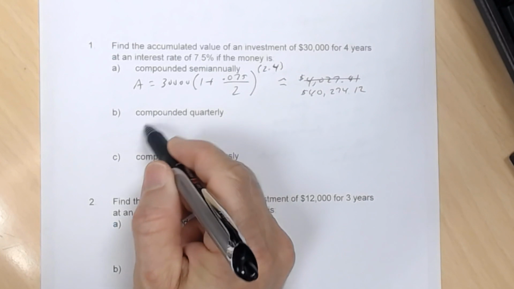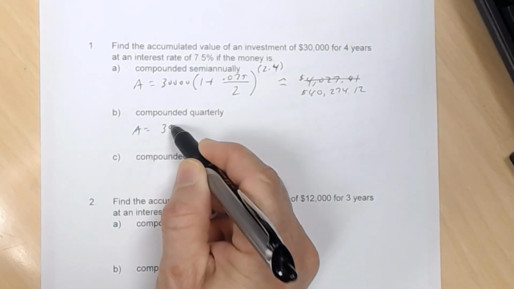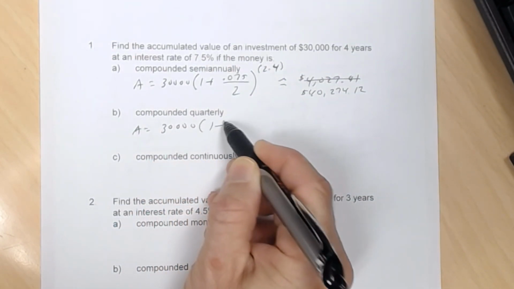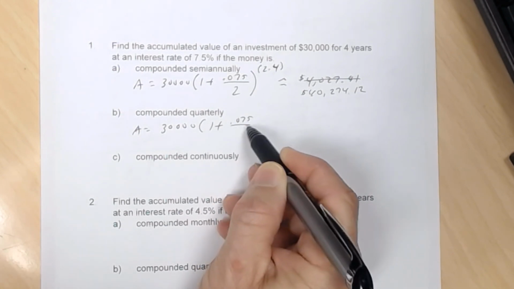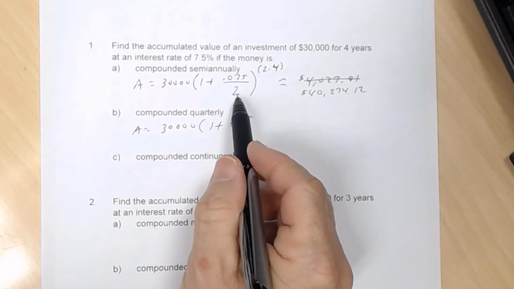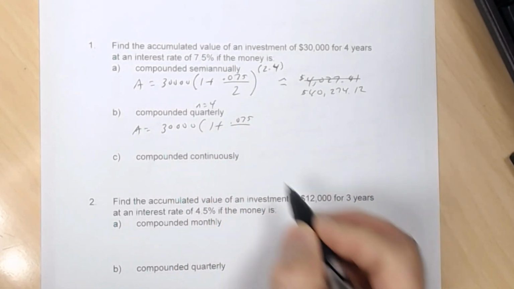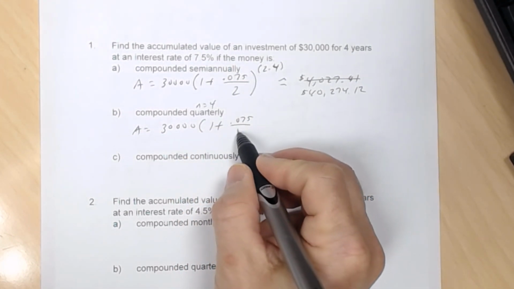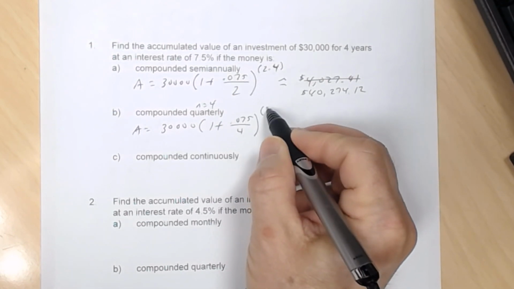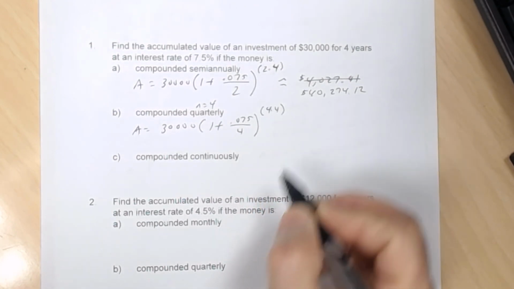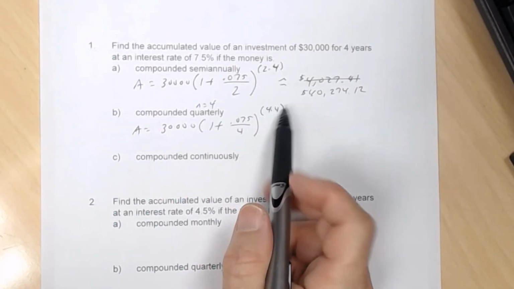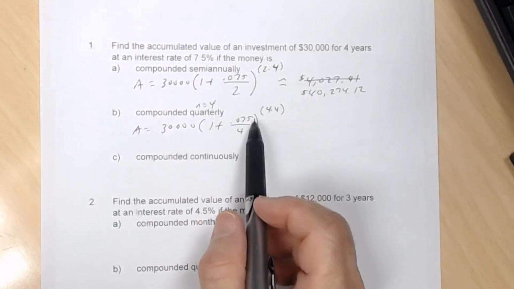All right, so you're still going to use the same formula. A equals 30,000 times 1 plus 0.075 divided by, so everything is almost the same except for n. What's n in this case? So quarterly means n is 4, right? So you can say 4, all raised to the, and then 4 times 4, right? So n is 4, time is still 4. Everything else is the same except for n.